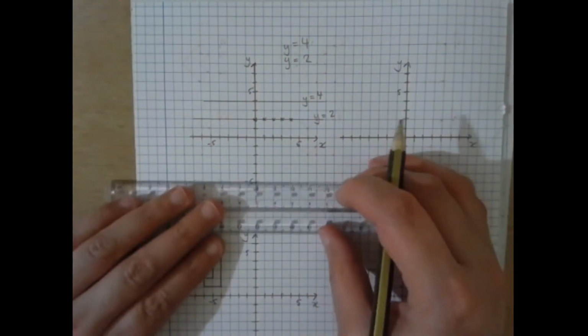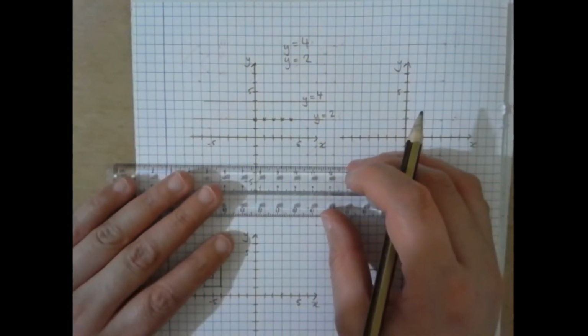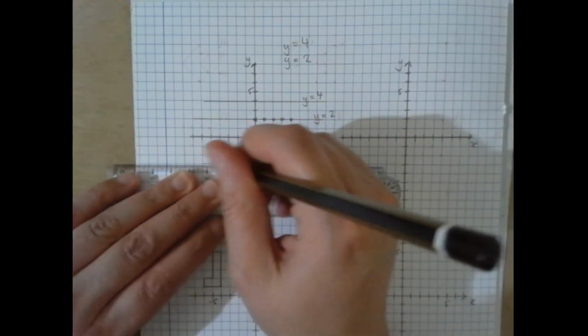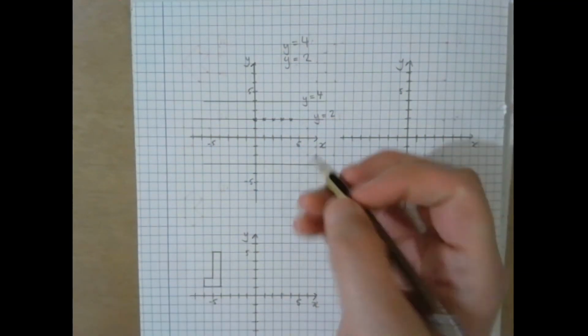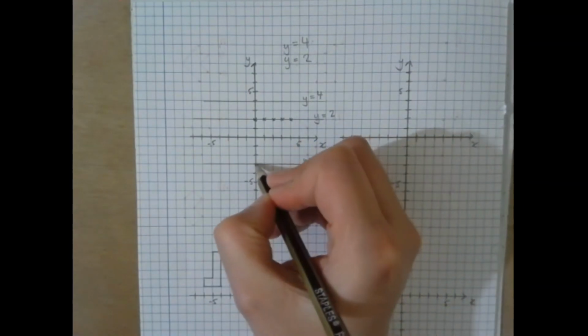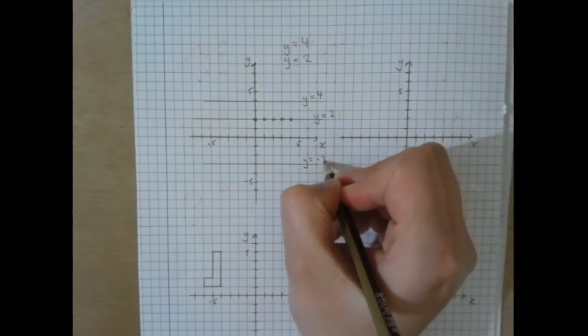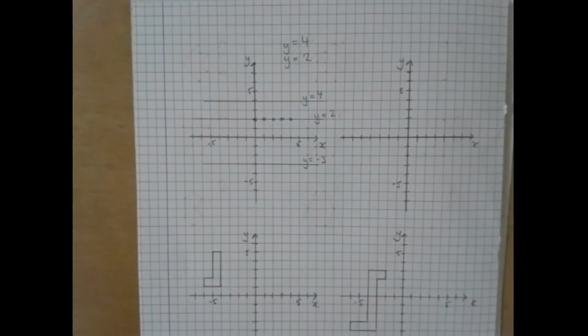If I wanted to draw some other ones, this one down here is horizontal, so it's definitely y equals. And where does it cut through? It cuts through at -3, so it would be y equals -3. Make sense? Hopefully it does.